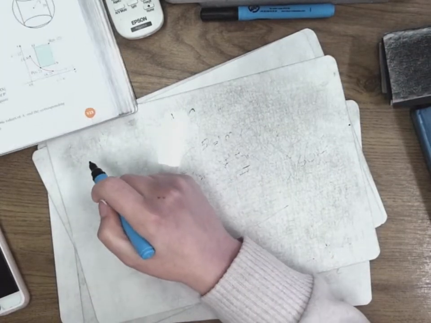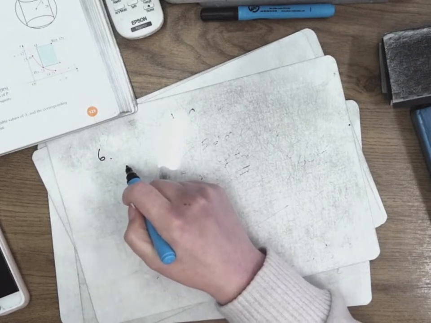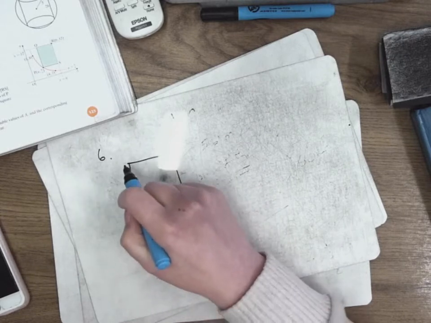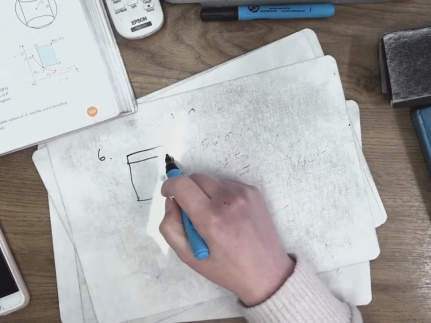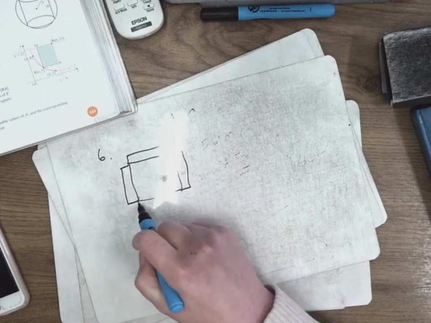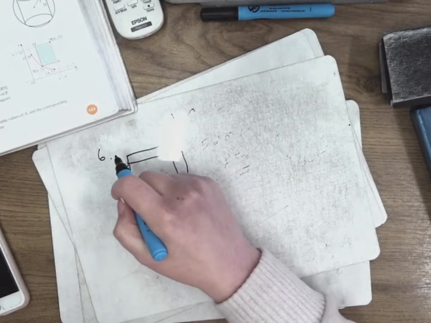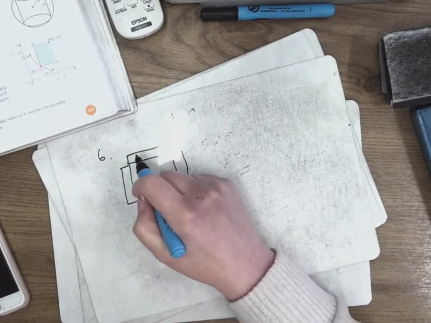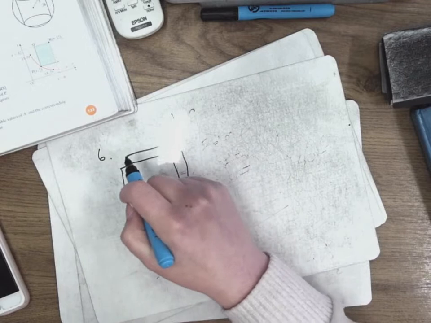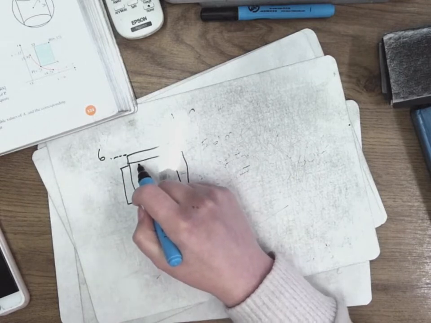A square sheet of side 12 centimeters has 4 equal corners cut out. So look, it's a square, so the side was 12, but there's an x cut out at that side and there's an x cut out at that side.